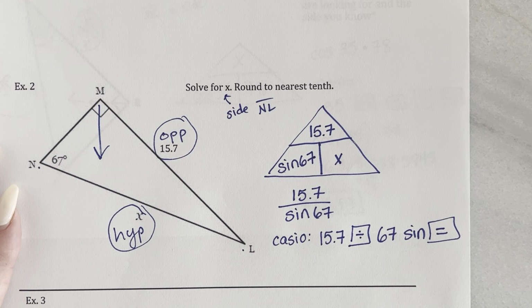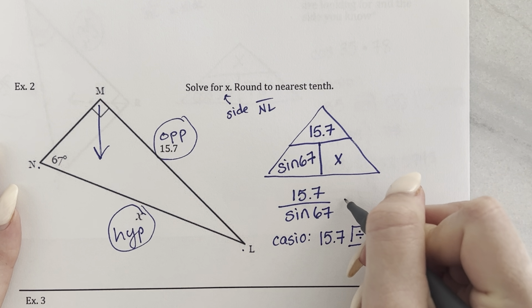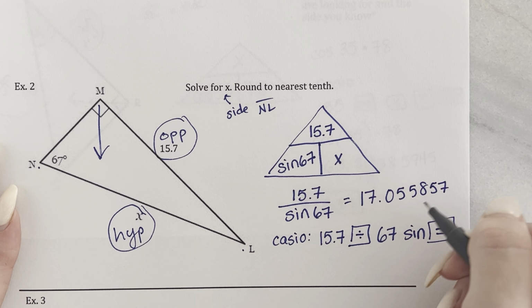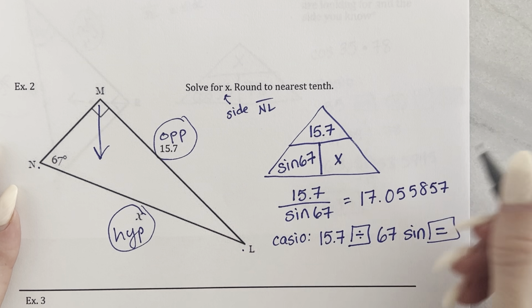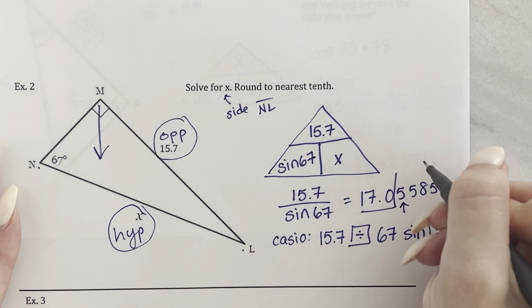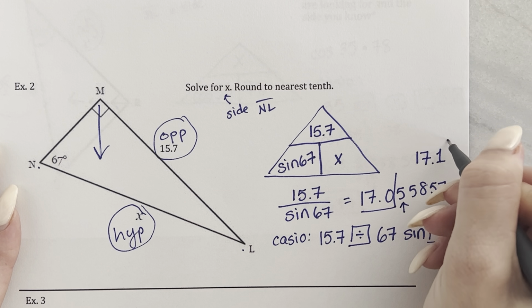So let me go ahead and do that on my calculator that you can't see over here. I'm using the FSA calculator, so I'm literally just typing 15.7 divided by, and since that's a fancy calculator, you can just type it as it looks. So sine 67. And over on the other side, it tells you the answer, which is 17.055857. Because we're rounding to the nearest tenth, this is the tenths place, but I do have to look at the number behind it. That's a 5 or higher, so we're going to call this 17.1.